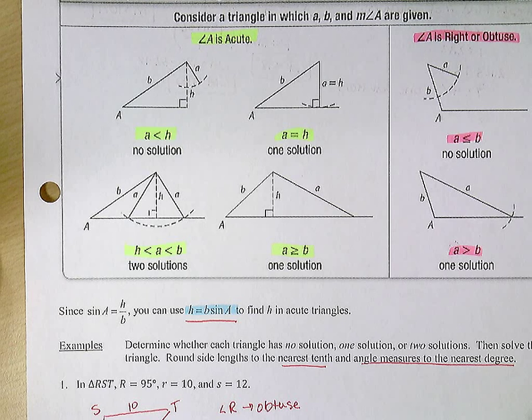It has 2. Oh, no, it's got no solution. It's got 2. Oh, duh, that is 2 solutions, okay.